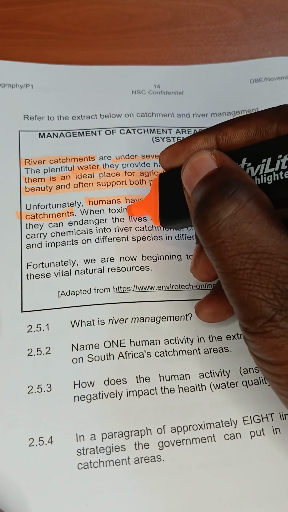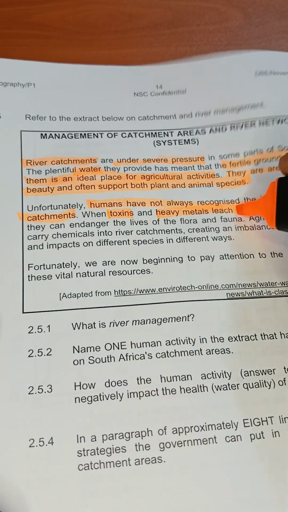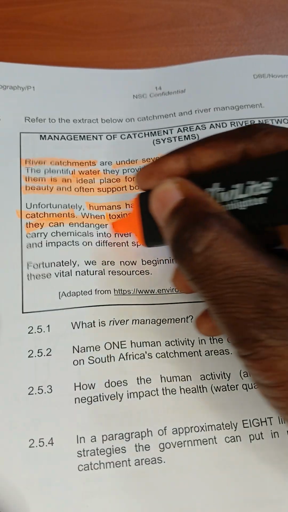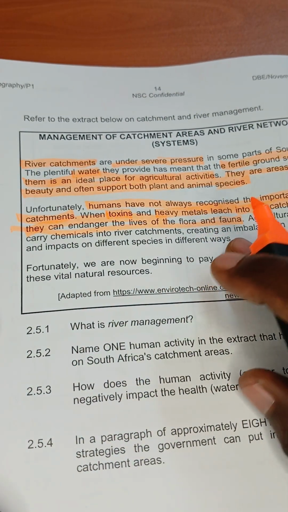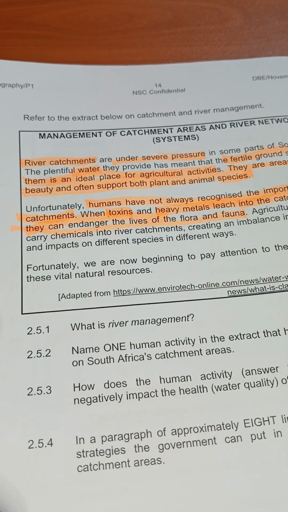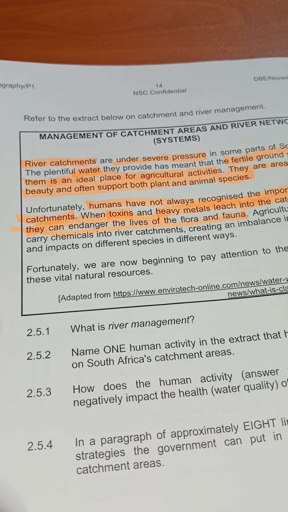When toxins, this is the part of pollution that is taking place, and heavy metals leach into the catchment areas, they can endanger the lives of fauna and flora. Flora refers to the plants, and fauna to the animals, which means these toxins that we are releasing into these catchment areas actually result in the extinction of some of these species. That's basically what we're talking about.